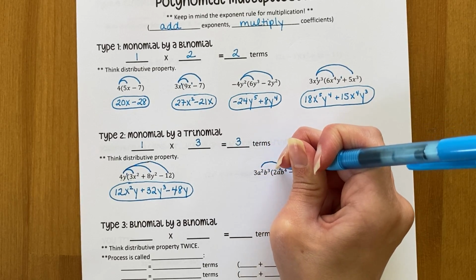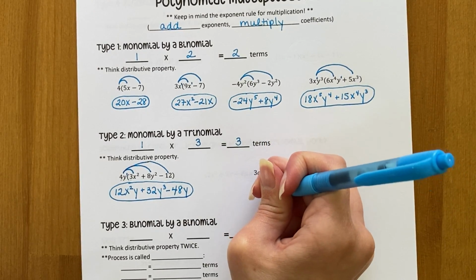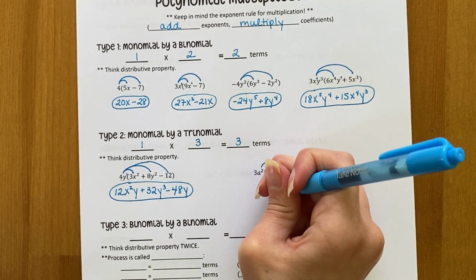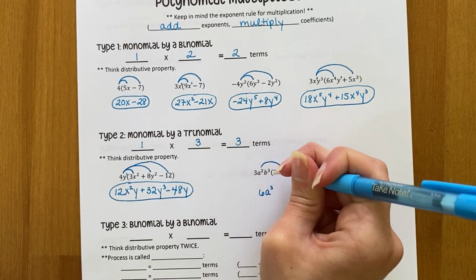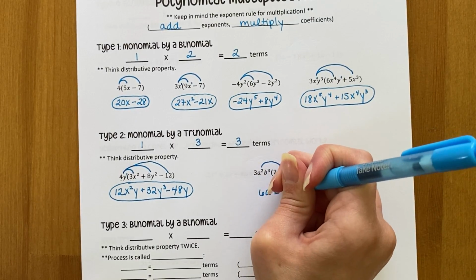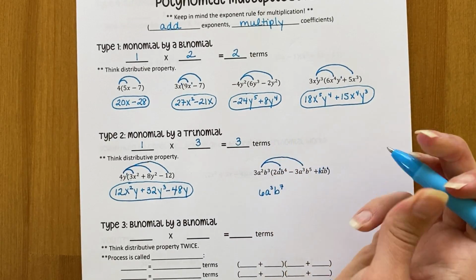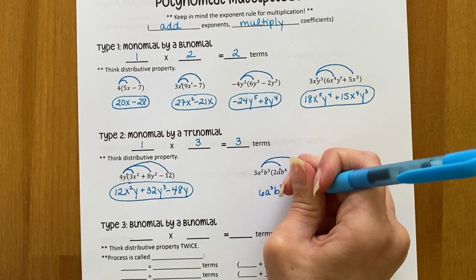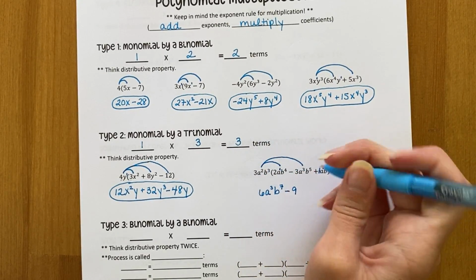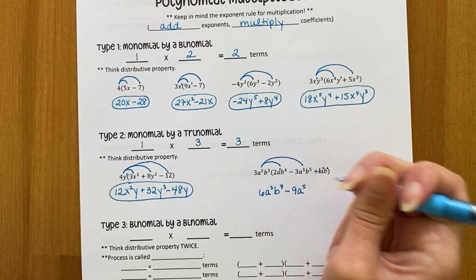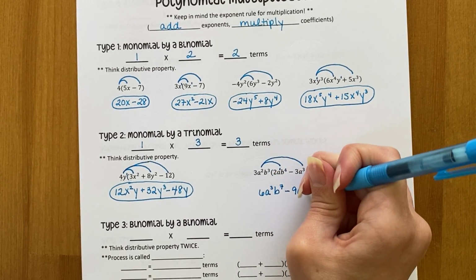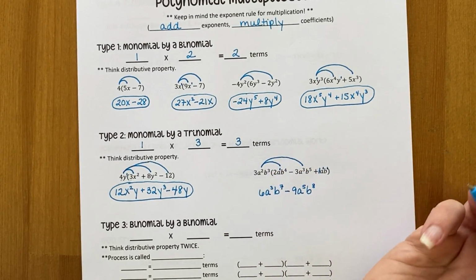So if I multiply the first terms, 3 times 2 will make 6. A squared and a will make a to the third. B to the third and b to the fourth will make b to the seventh. Moving on to the next term, 3 and -3 will make -9. A squared and a cubed will make a to the fifth. B cubed and b to the fifth will make b to the eighth.